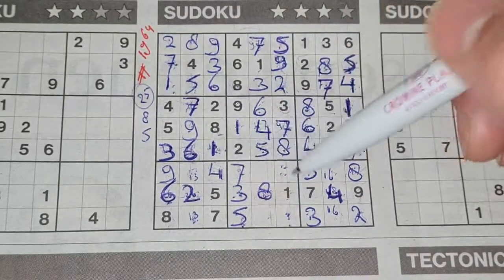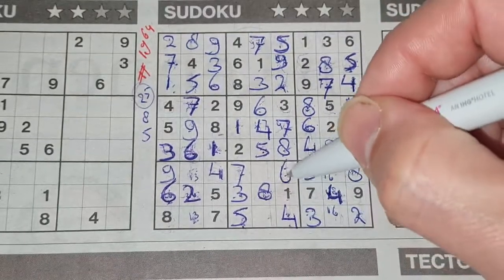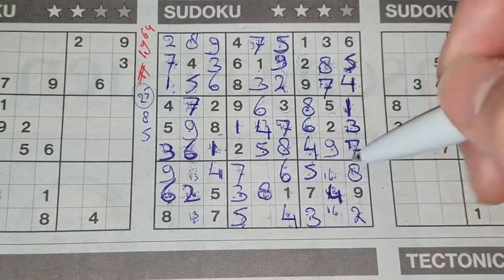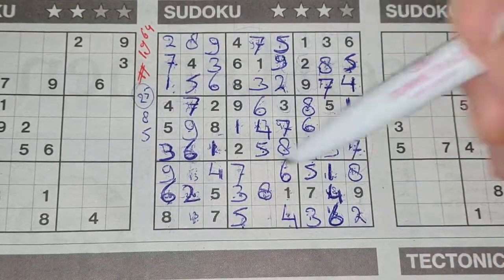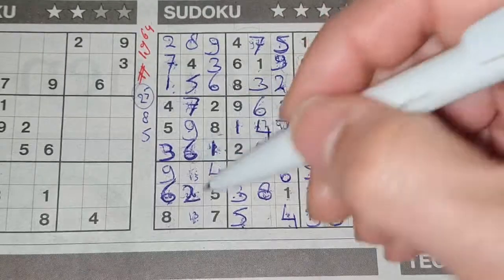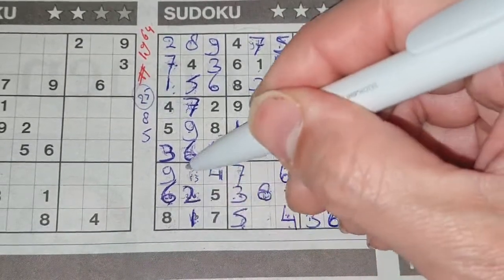We have a 4 here, no 4 there. 4 should be here, and a 6 goes there. Now we have a 6 here, so this can't be 6 anymore. This should be the 6, and this should be a 1. Now we have a 1 here, so this can't be a 1 anymore. This should be the 1, and this should be a 3.